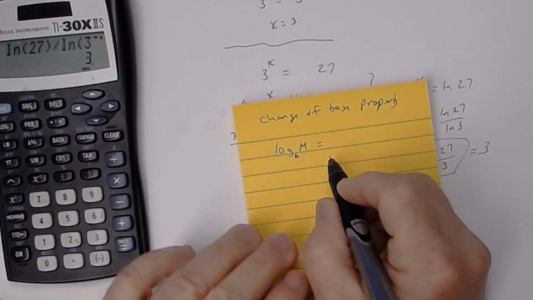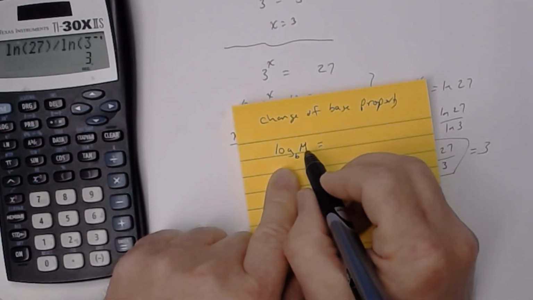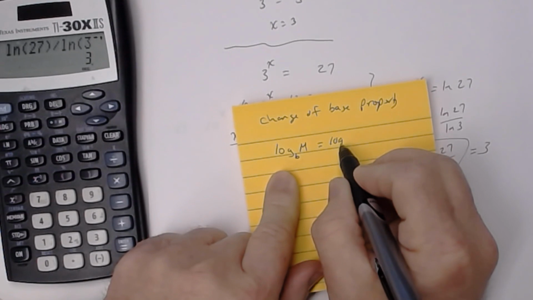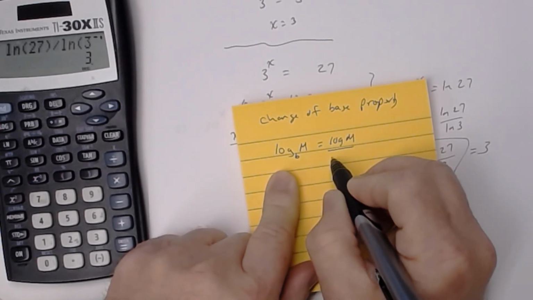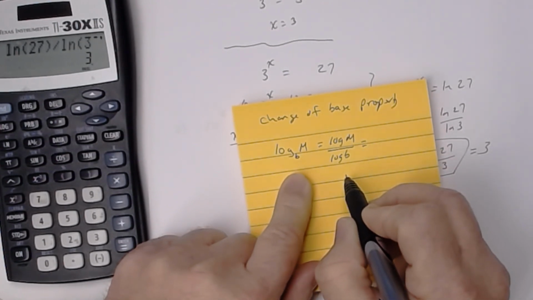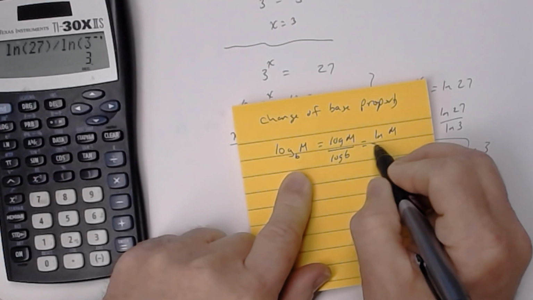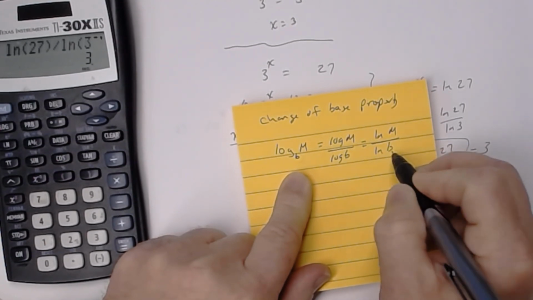So if I want to change it to a common logarithm, I can say this. That's going to be the log of m divided by the log of b. If I want to use natural logarithm, I can do the same thing. That's going to be the natural log of m divided by the natural log of b.